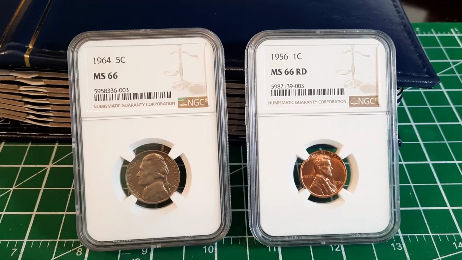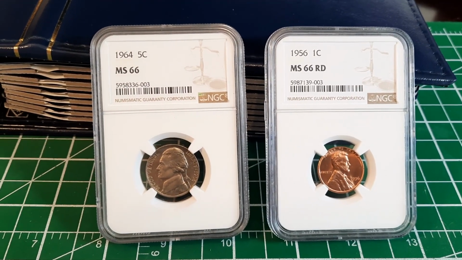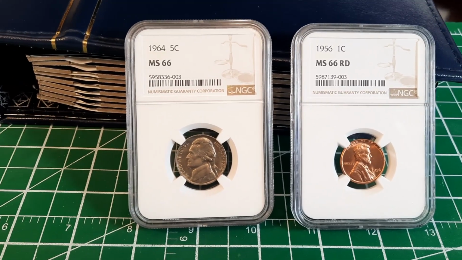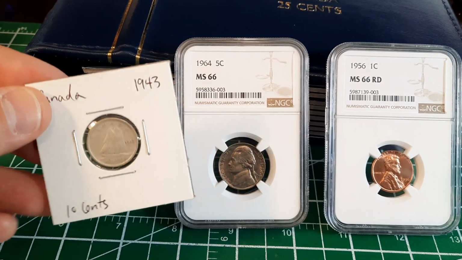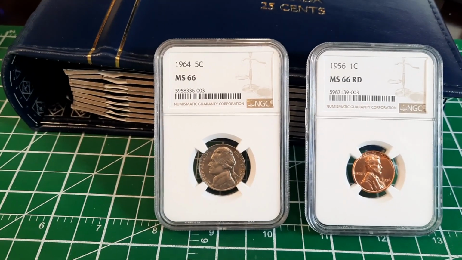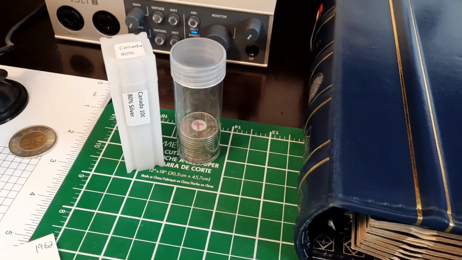I only really recommend this approach if you are dealing with very high grade and very valuable coins. Otherwise, your 2x2 flip is perfectly fine for storing normal everyday coins. Another way to preserve your coins would be in these capsules.